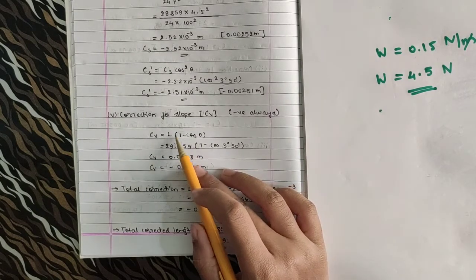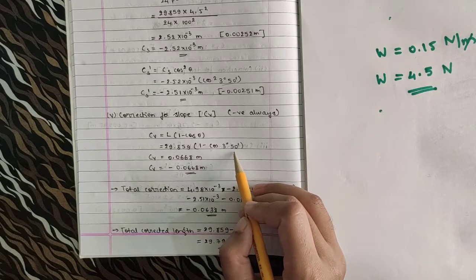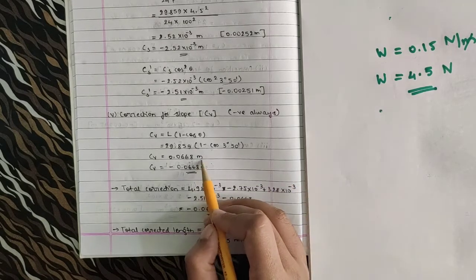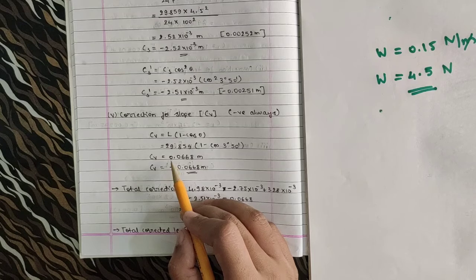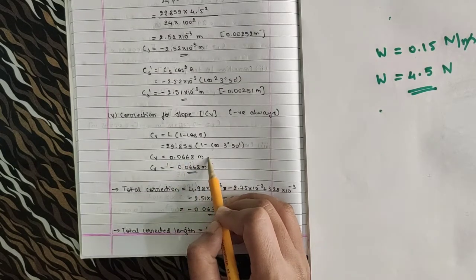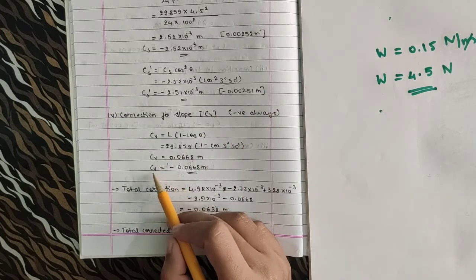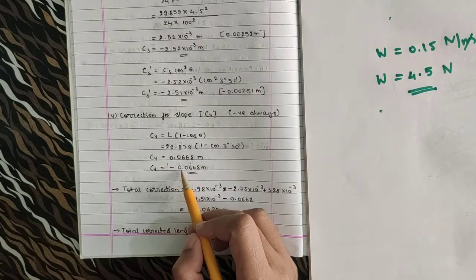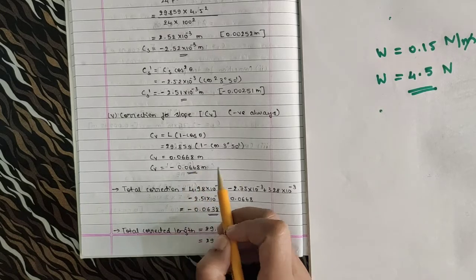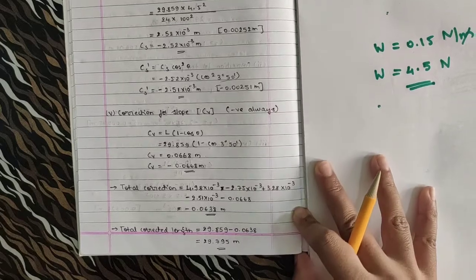L is the measured length of the line, and theta is the given slope angle, 3 degree 50 minutes. Solving this, you will get the resultant as positive, that is plus 0.0668 meter. Then we know that correction for slope CV is always negative, so you have to take it as minus, that is CV is equal to minus 0.0668 meter.